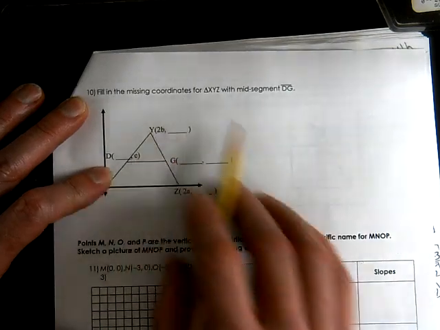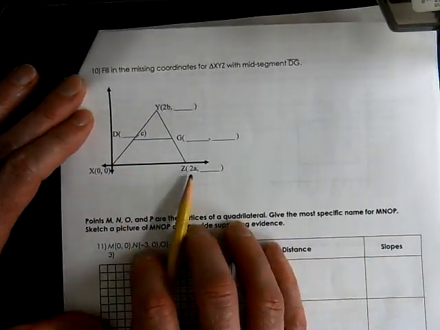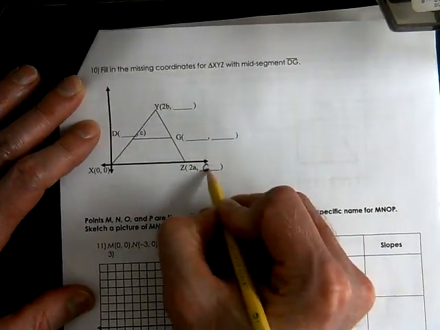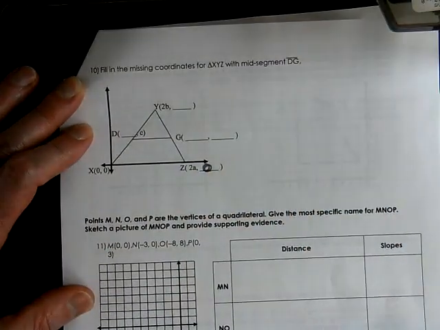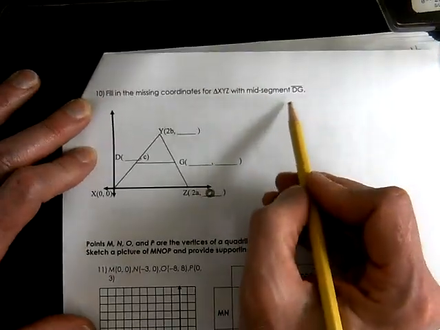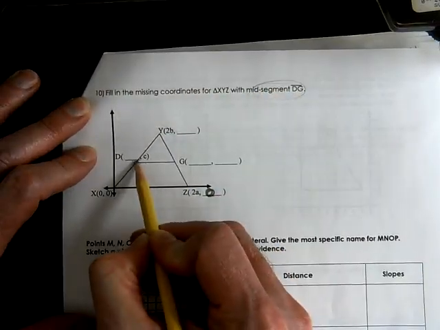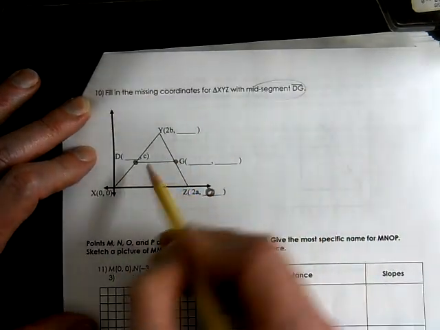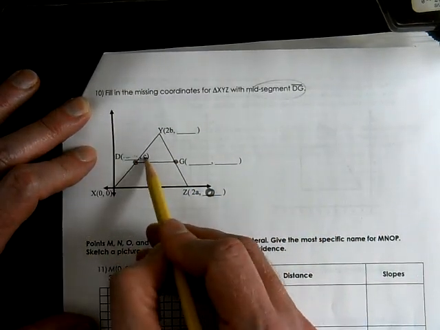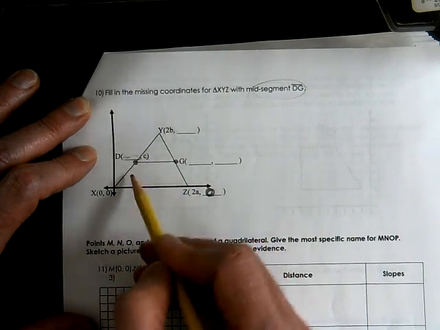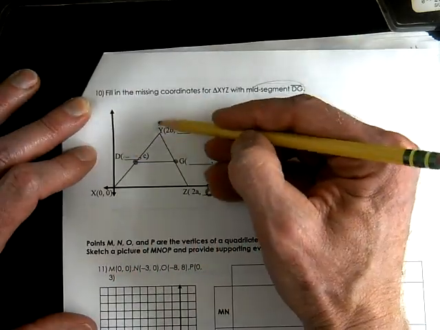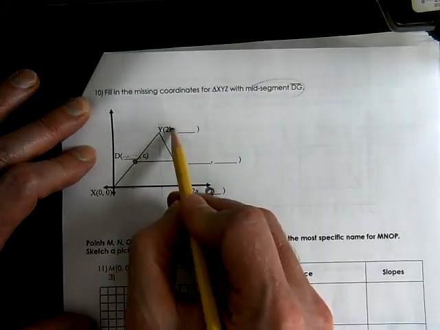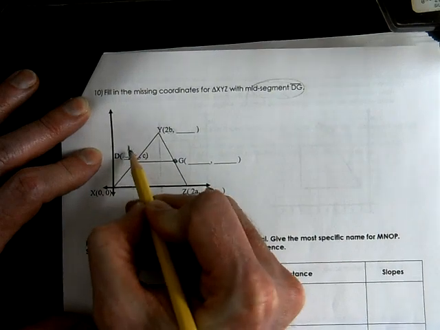So here we're going to fill in the missing coordinates. I know that Z is on the x-axis, so we have to have a 0 there. This is a mid-segment, and I know a mid-segment goes midpoint to midpoint. So I need the average of the x's and the average of the y's. If I'm moving over here, and this is the midpoint, the distance over, this is halfway. Well, if that's 2b, this has to be 1b.